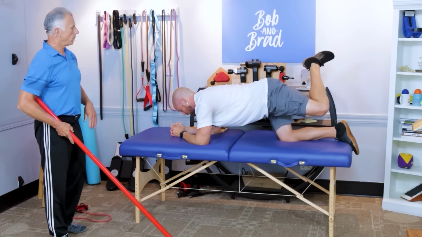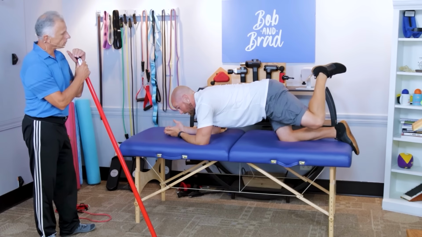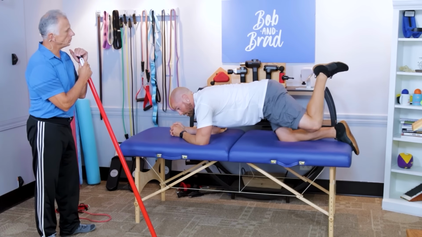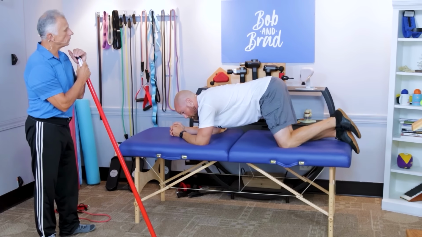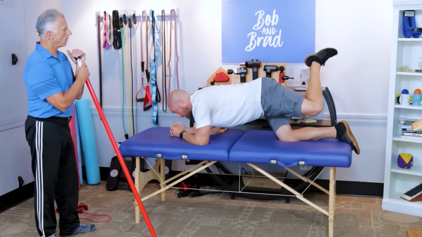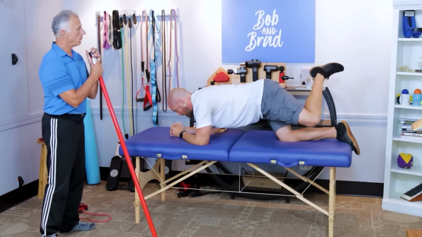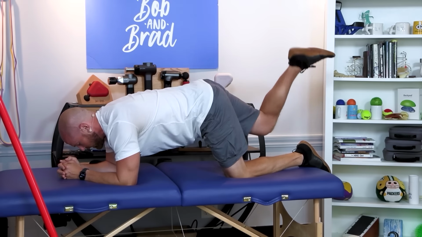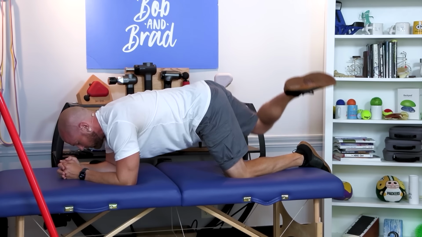I'm going to do little oscillating movements like this. I'm going to aim for 30 repetitions. If you need to do 10, rest, do 10, rest, 10, rest, that's fine. Just try to get 30 reps. Make sure you are working it on both sides, feeling that glute engage.